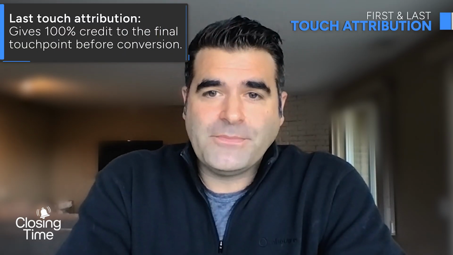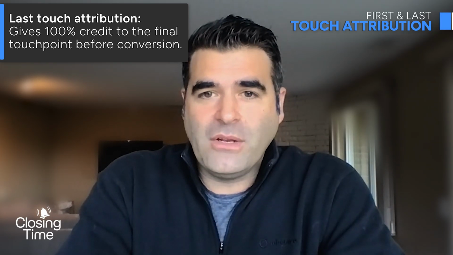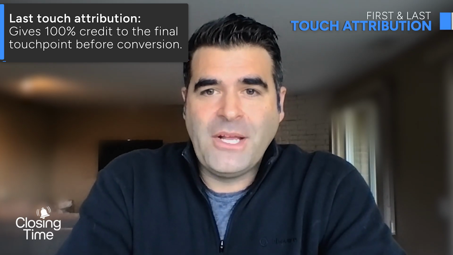Last touch is the inverse. So what drove the user or consumer to take one, conversion final action? There could have been a number of engagements top and middle of the funnel, but you're focused on what actually drove that final action to either get them to purchase your product, sign up for your demo, request a content piece or whatever that might be.